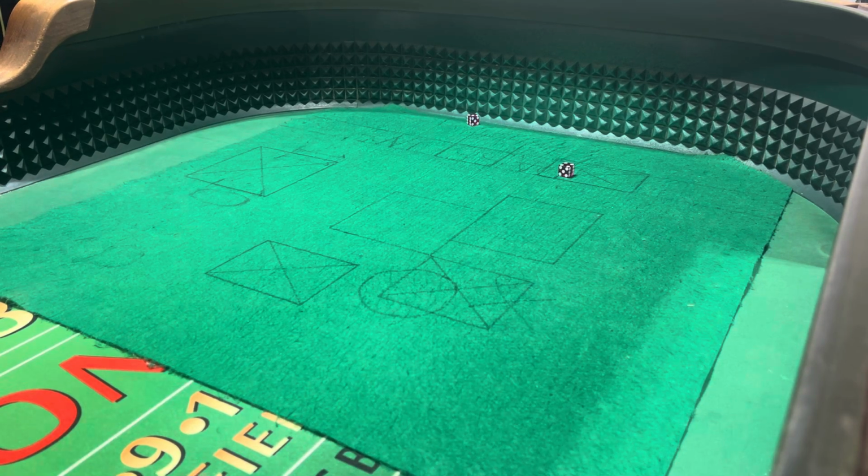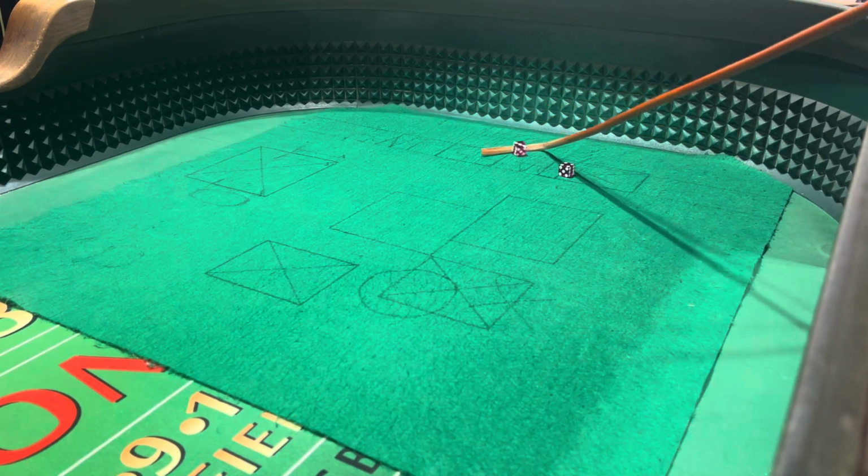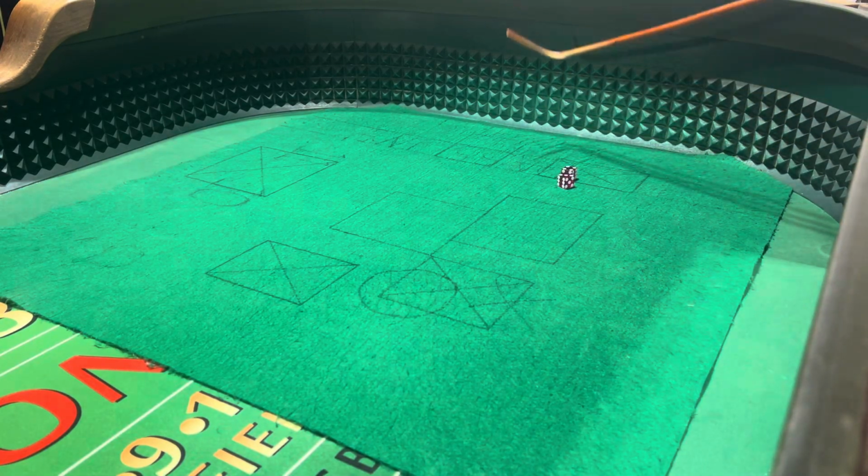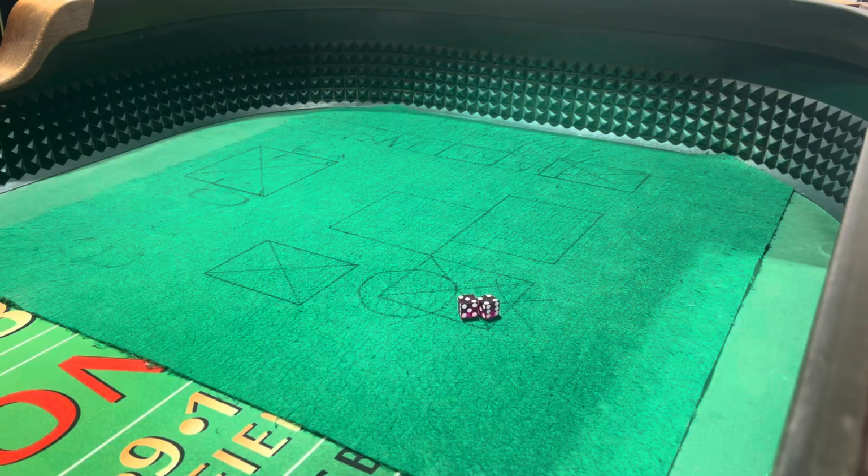What would that be? That would be an inline sixes. Oh, 4-3. Turn it over. All right, that's a front line winner. That would be inline sixes, 4-3, 4-3 axis.